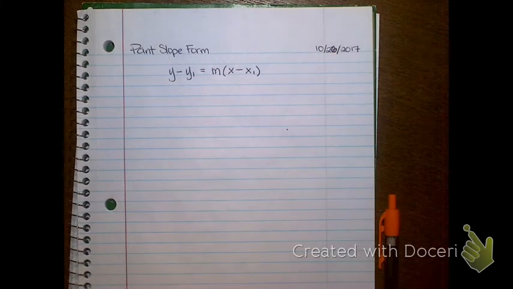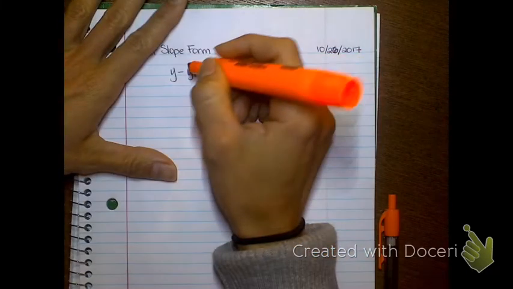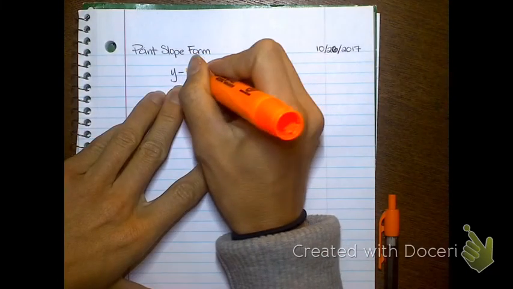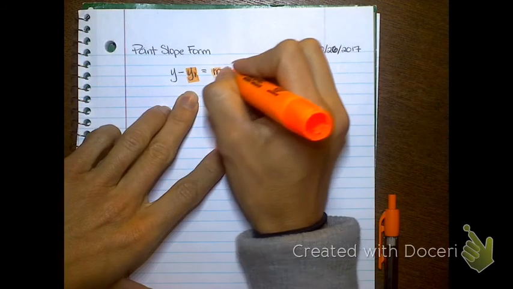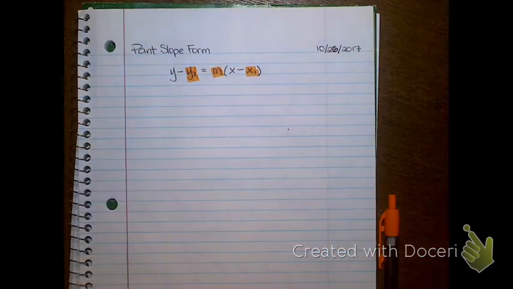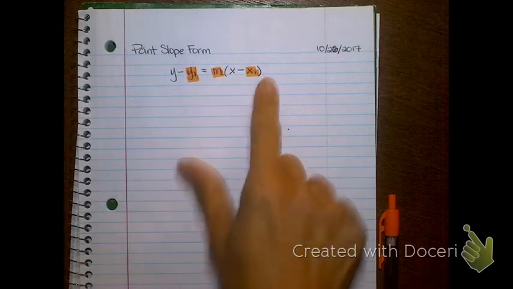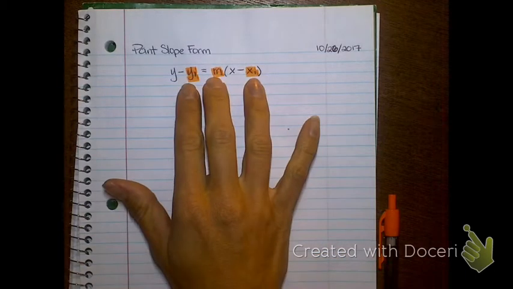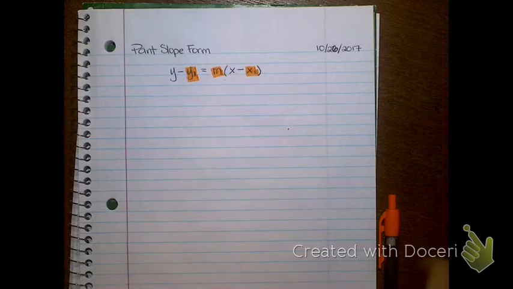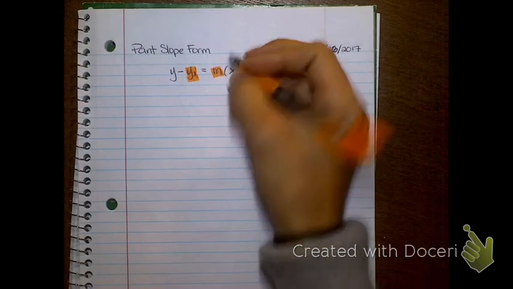Now, when you have an equation written in point slope form, you're going to have these values as numbers. They're going to be filled in, so all of these things won't be variables. They'll be actual numbers. But what they represent is, the m represents what? Slope.